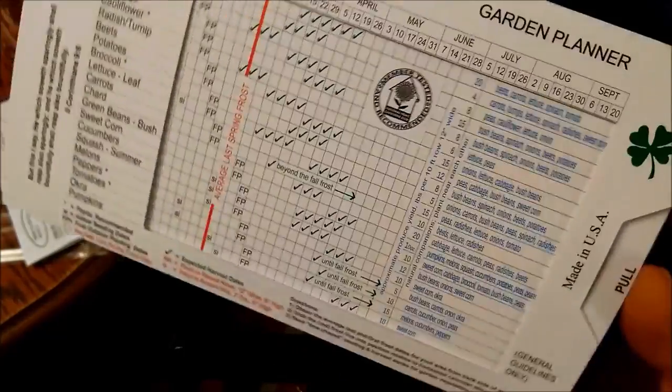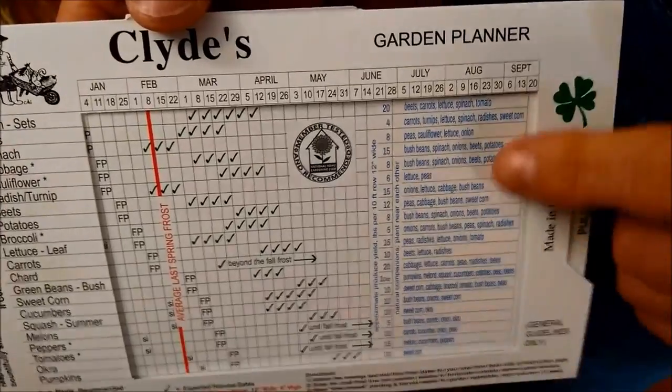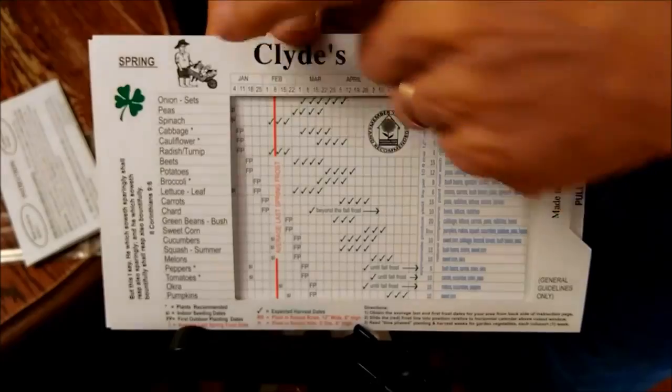Those are plants that benefit from being planted close together. Their roots assist one another. Again, that's the spring side of the chart.